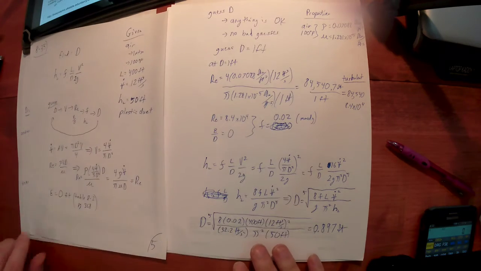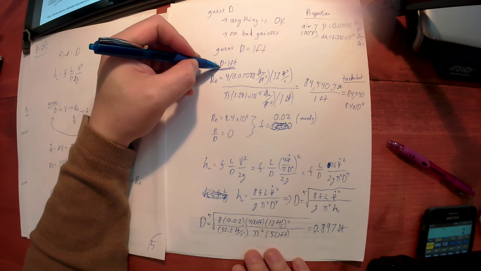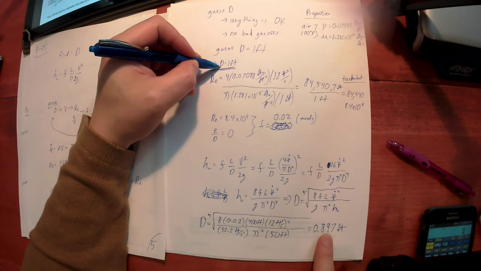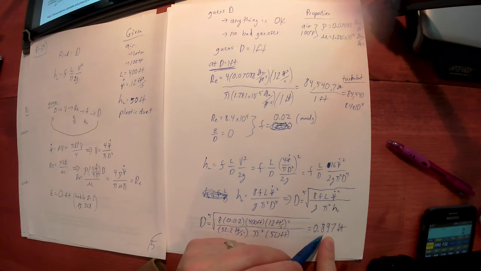Well, we guessed at 1 foot, we computed a better guess of diameter to be 0.897 feet. What I would suggest to you is keep going until you start getting the same second or third significant figure. Okay, so I've had a change in at least the first significant figure.